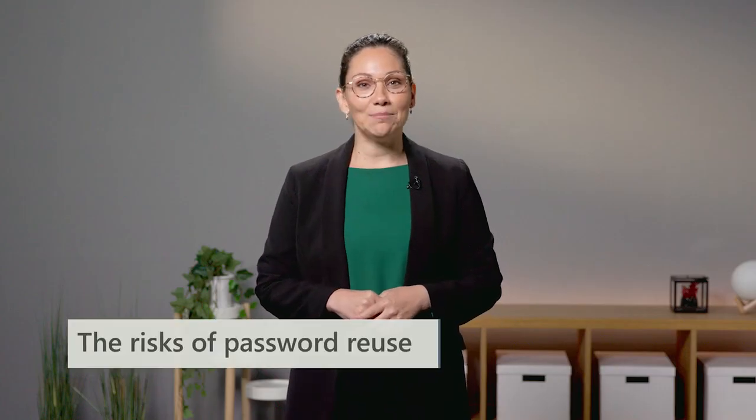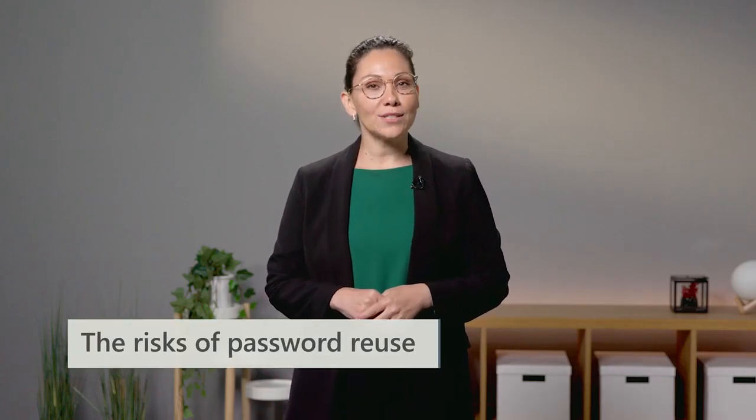Alex, a dedicated marketing team member, prides herself on her efficiency and organization. To streamline her login process across various platforms, Alex uses the same password for everything from her work email to her social media accounts. This practice, seemingly harmless in the pursuit of simplicity, became a critical vulnerability when one of her lesser secure accounts was compromised.